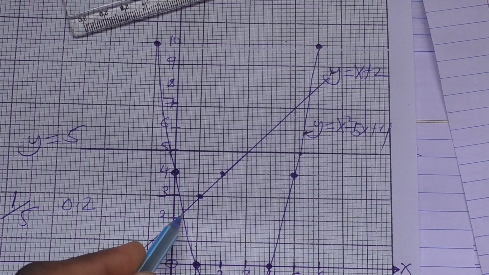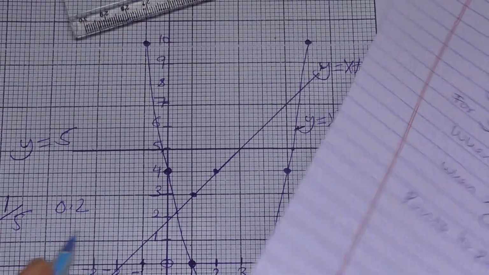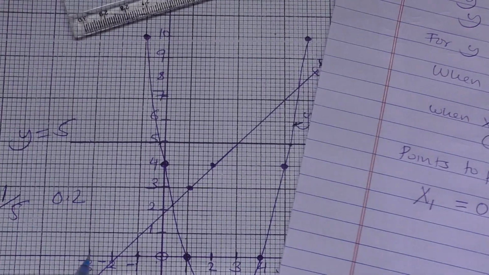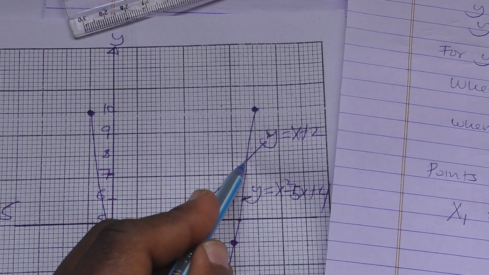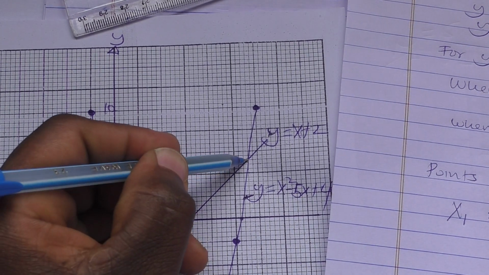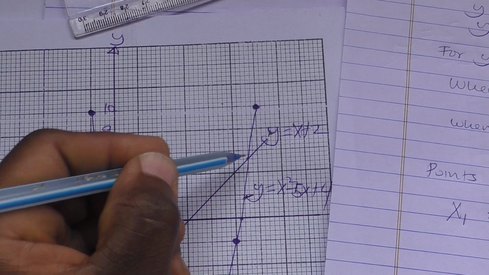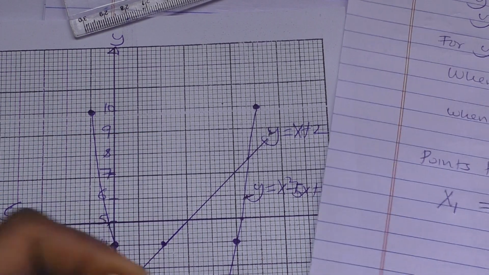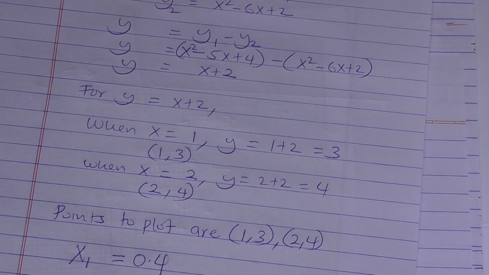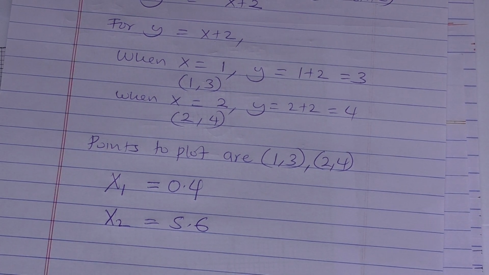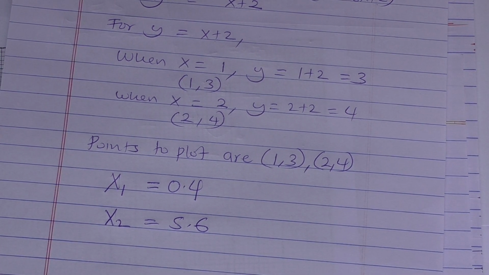So since there are 2, the first value of x there will be 0.4. Then the second value is at this point, which is the third box from 5. So the third box gives us 0.6. We add on 5 to get another value of x as 5.6. So that is how we use the quadratic graph to solve other equations.